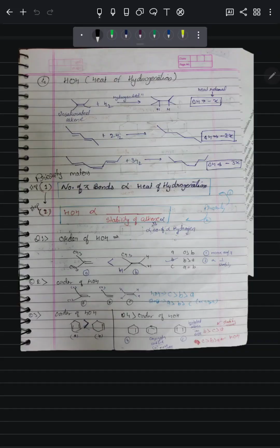So to determine between these two, we first need to know which is more stable, as we are discussing stability here. We know that the trans structure is more stable as compared to the cis structure due to the repulsion factor. So this is more favorable or more stable as compared to the cis alkene. So the stability order of this is that.